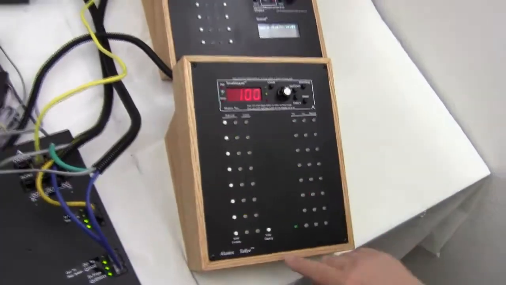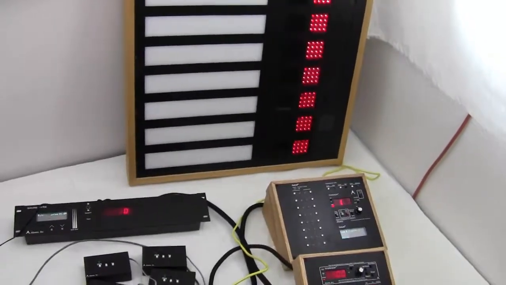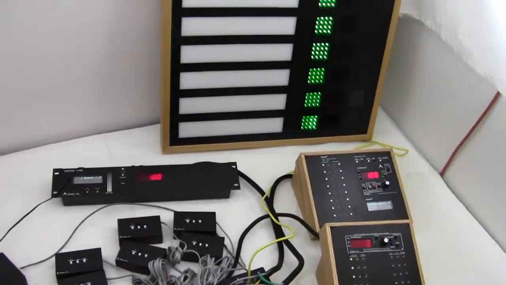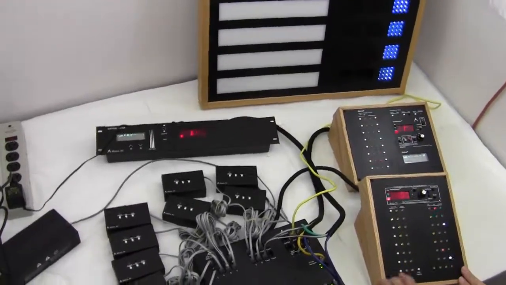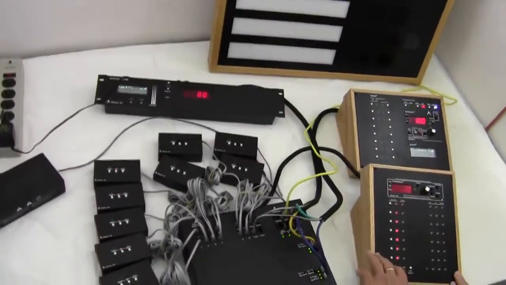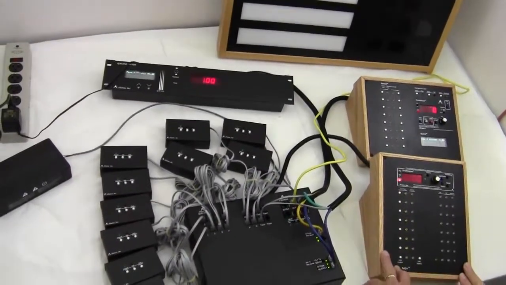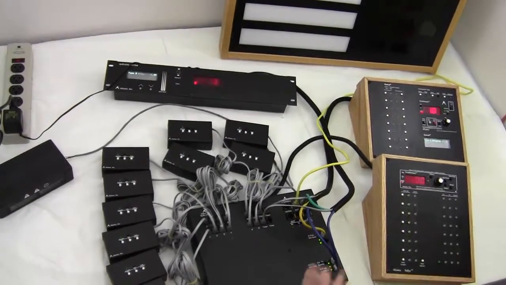That indicates that we have signal going to the display. Now I'm going to tap this button here. You notice it's stopped. The test mode stopped. As soon as you press a button on here, the test mode should be disabled.